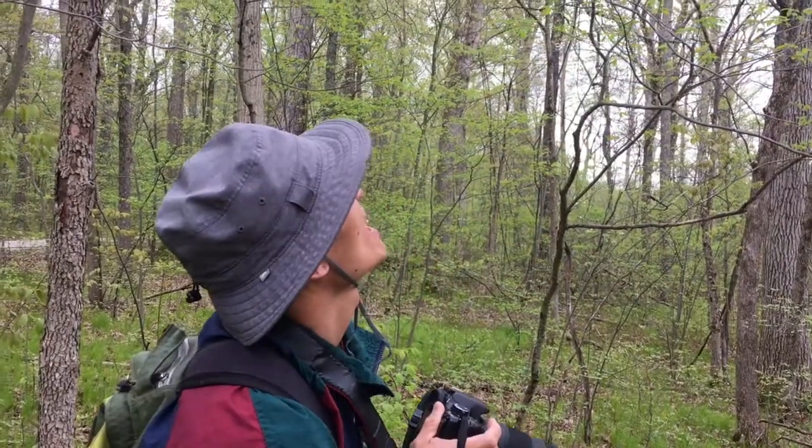Scarlet tanager way up in the tree up there. I'm gonna try and get a picture of him. Really red. It's really pretty.